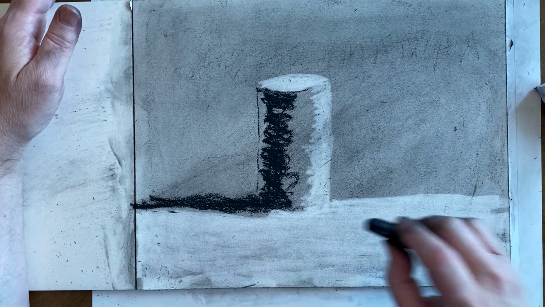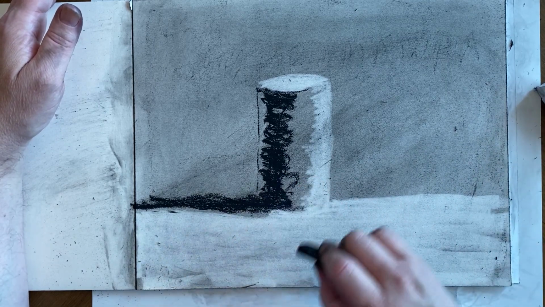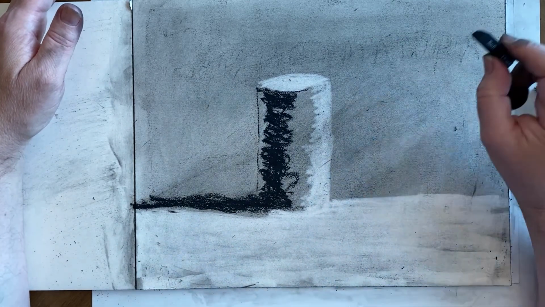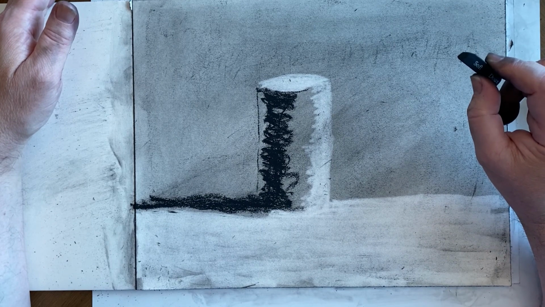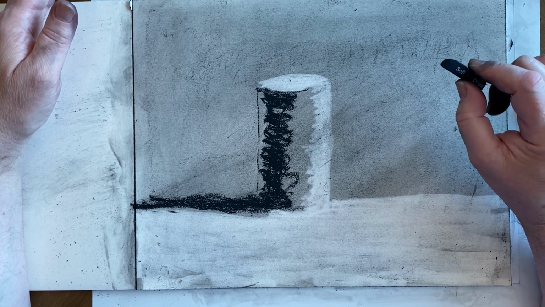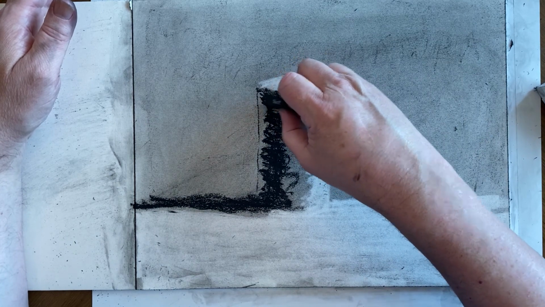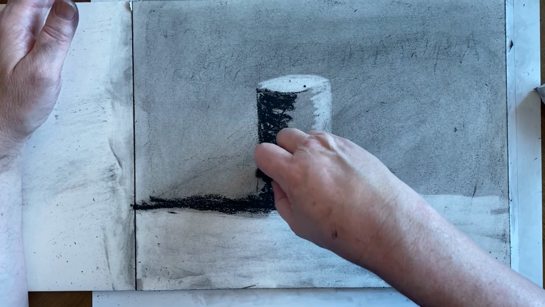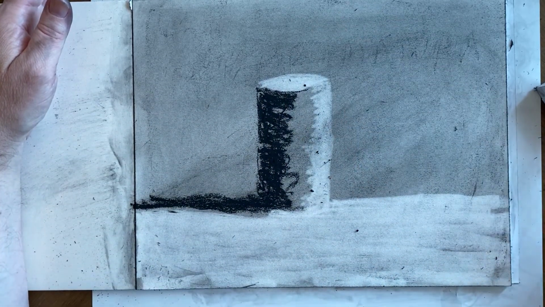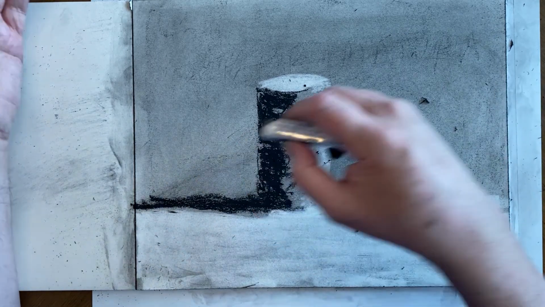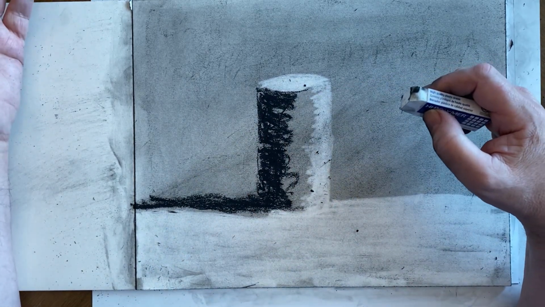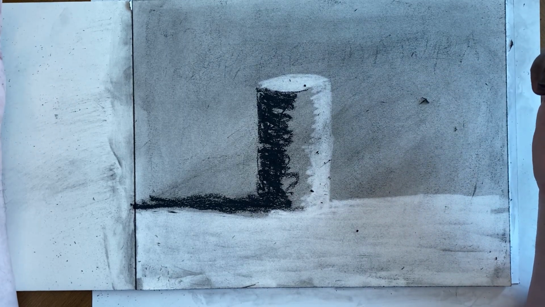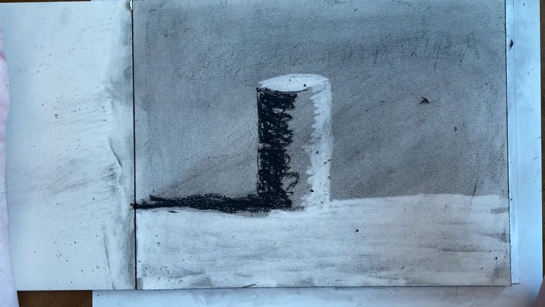Notice here, if you've got a dark shape next to another dark shape, or a highlight shape next to another highlight shape, don't draw a line that shows where one ends and the other begins. Instead, just let them blur right into each other, okay? And you're going to have to decide the background. Is the background a highlight? Is the background a deep shadow? Is the background a middle tone? The middle tones are the easiest because you've already drawn it by laying down that gray.